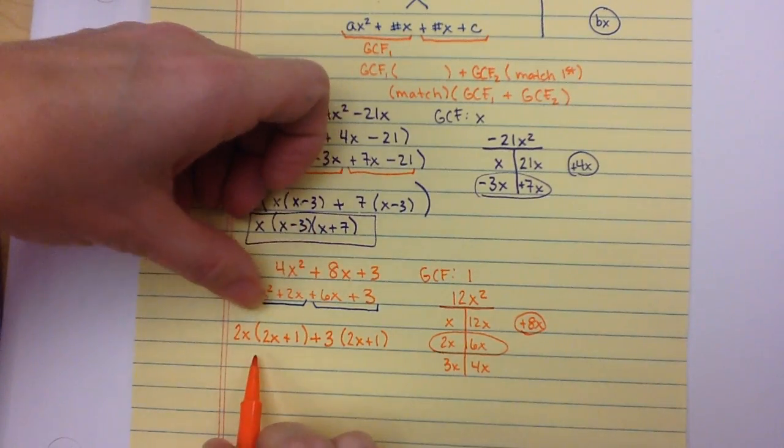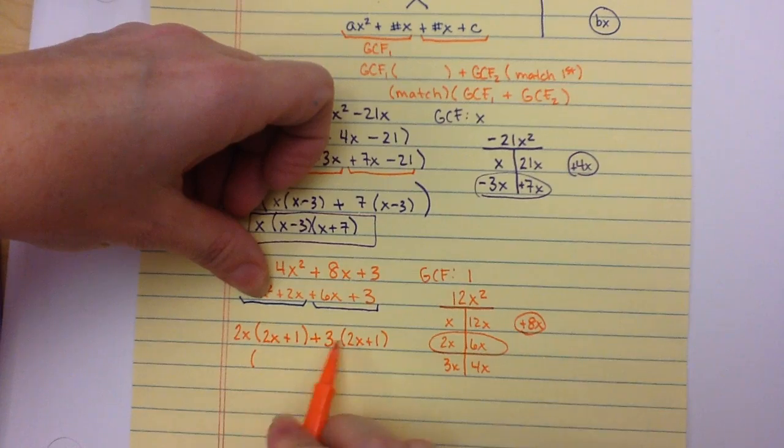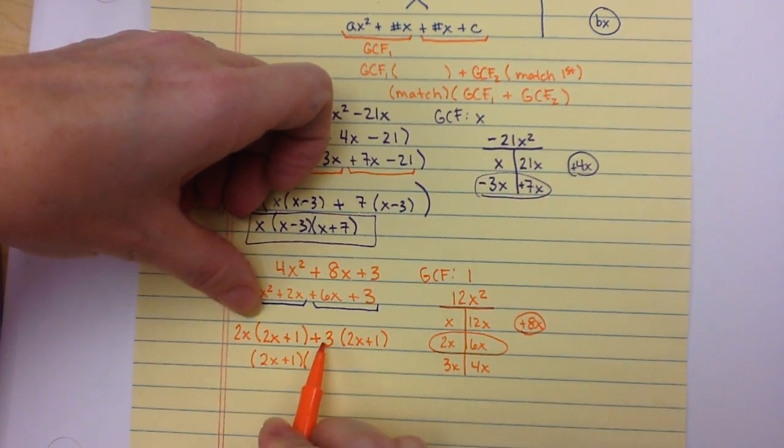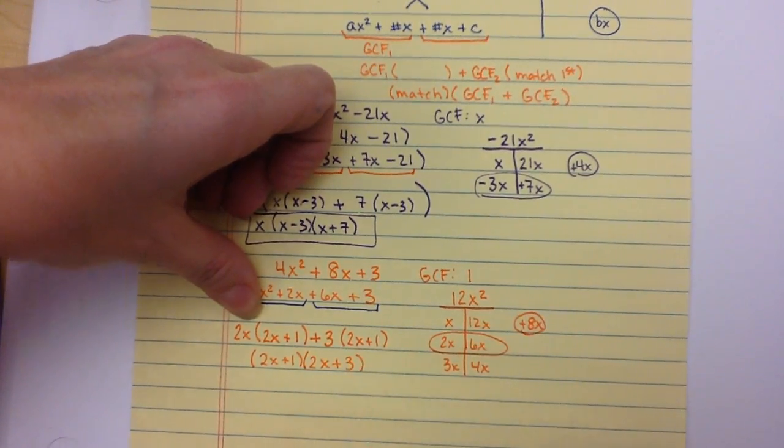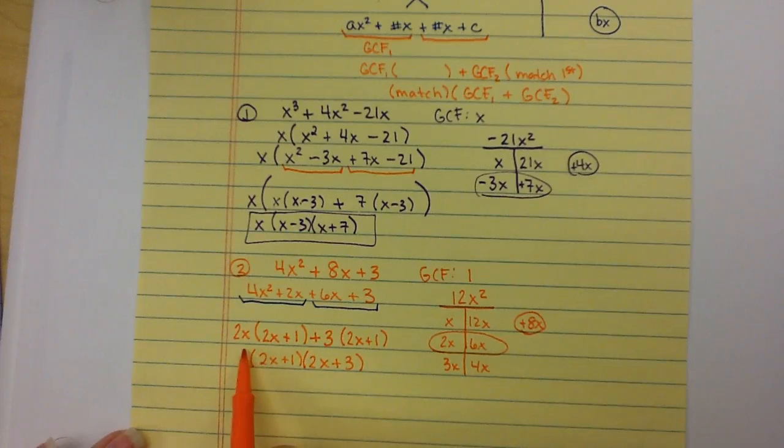Then I'm going to make my 2 parentheses. Remember, 1 will be the matching parenthesis, so 2x plus 1, times the GCFs, which are 2x plus 3. And now that is factored.